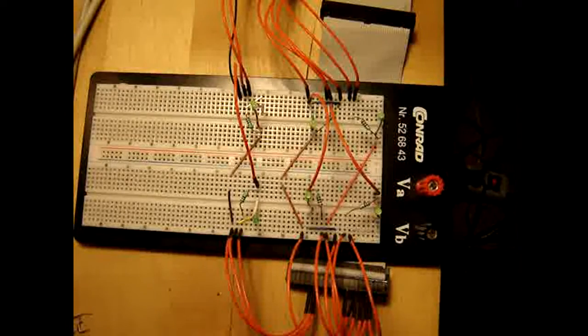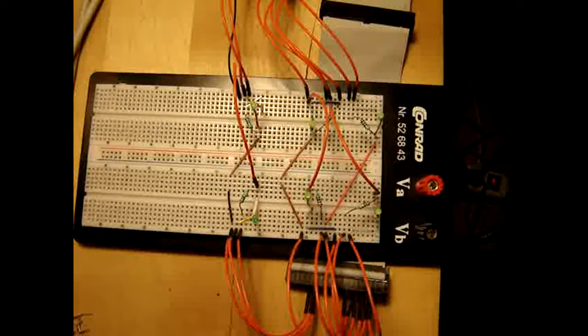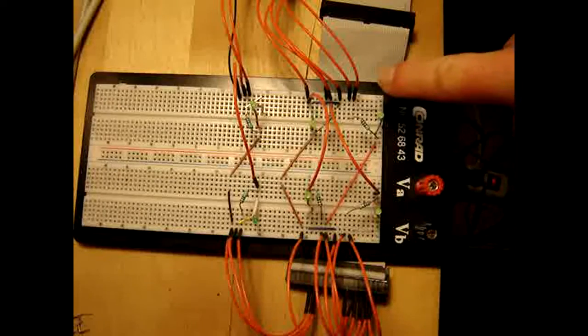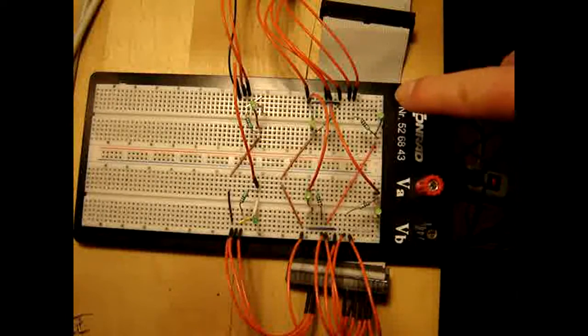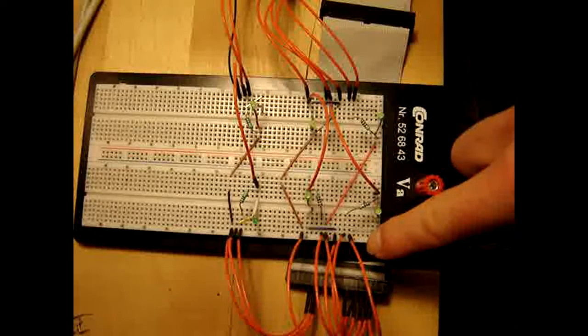Hi, welcome to this video on LED play using Raspberry Pi 1 versus 2 and Python versus C++.